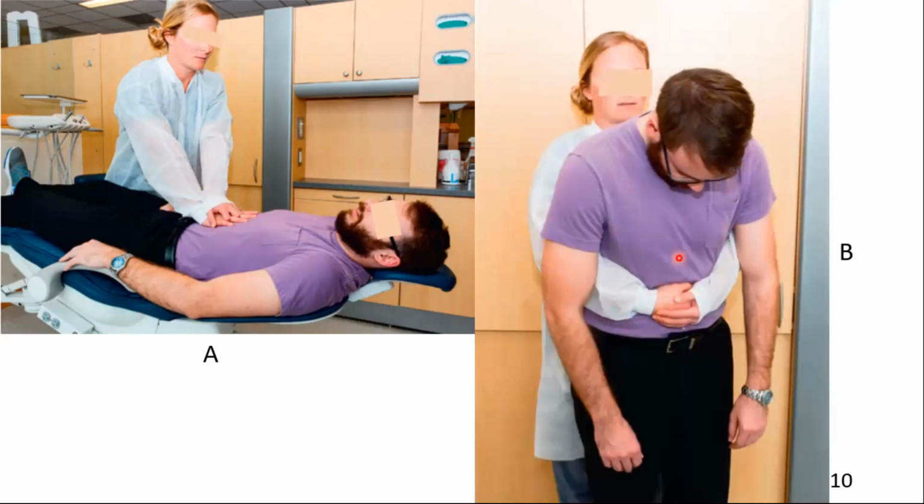This photograph shows the correct way to do the Heimlich maneuver. The rescuer stands behind the patient and places their hands on the patient's abdomen just below the rib cage. The rescuer then quickly pulls the hands into the abdominal area to push any remaining air in the lungs up, to dislodge the obstruction from the airway.